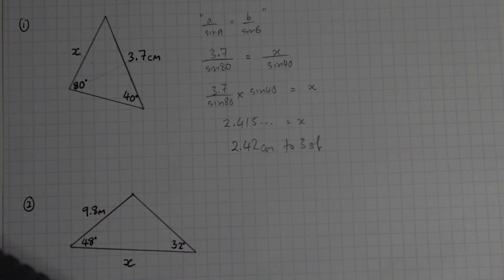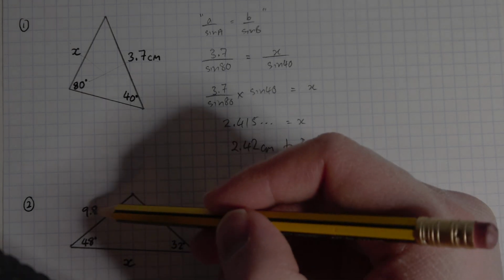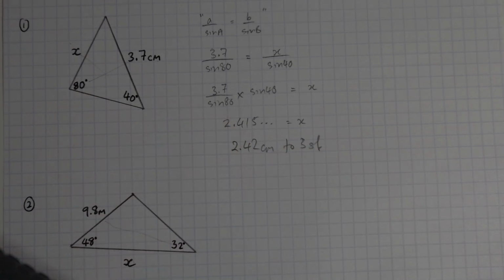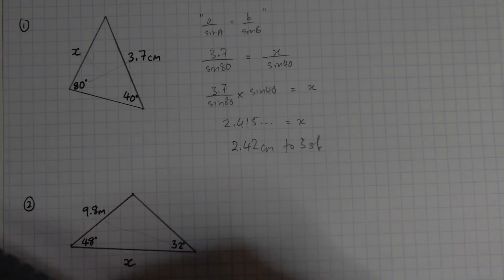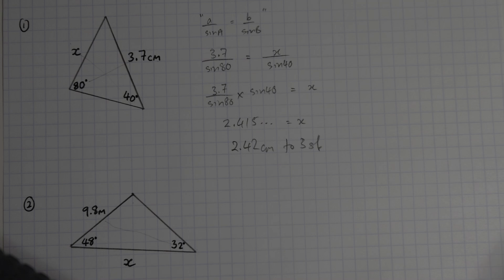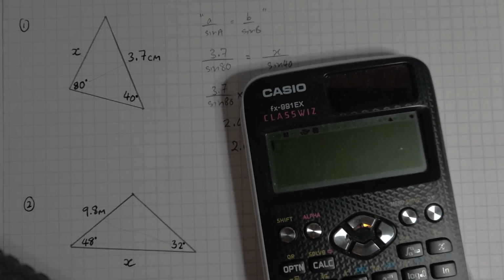In question number 2, this is sine rule again, but notice how I don't have opposites. Well, I sort of do. I've got a pair of opposites there, that the side 9.8 is opposite angle 32, but my x is opposite this angle, which I don't know. That's not a problem though, because I know that the angles in a triangle add to 180, so I can work out that missing angle.